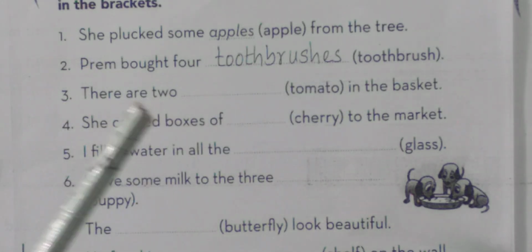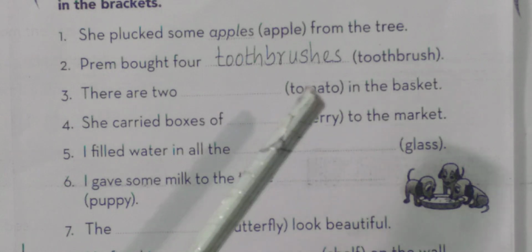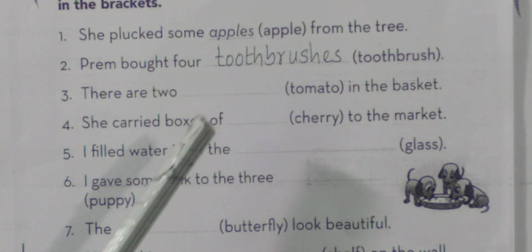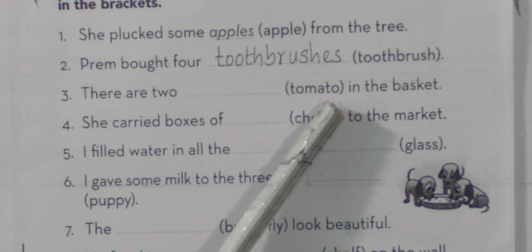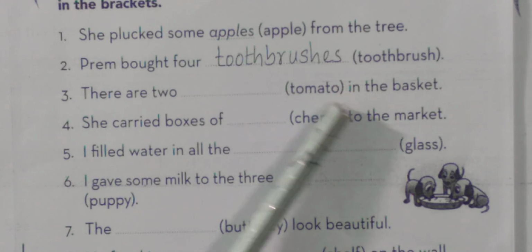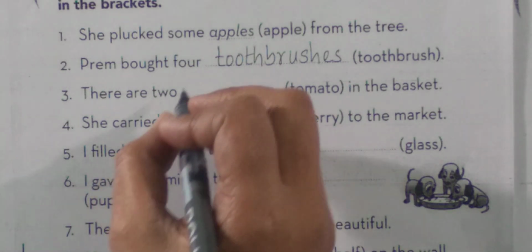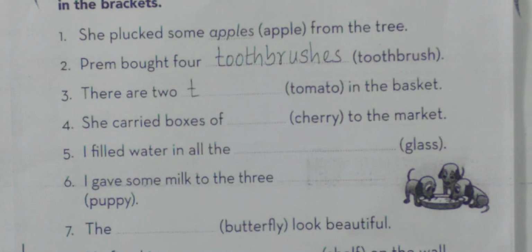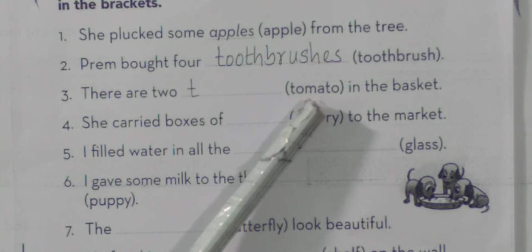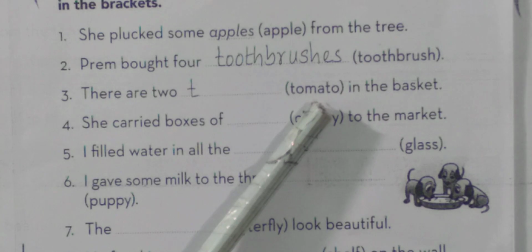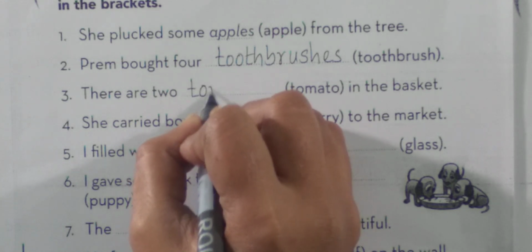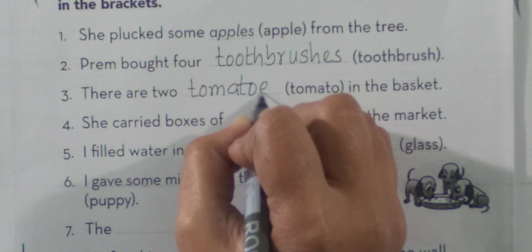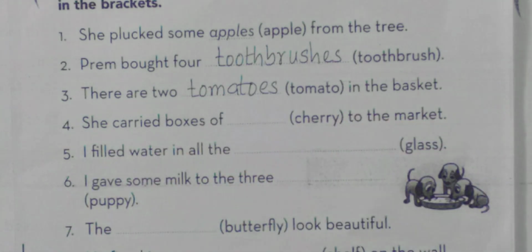Now we'll go to number 3. There are 2 tomato in the basket. Look at this word tomato. Tomato ends in o. You will find o at the end of the word tomato. So you will add es to make it plural. That means if you find o at the end of the word and before o there is a consonant sound, you will add es to make it plural. At first write tomato and then we will make it plural. We will add es. There are 2 tomatoes in the basket.